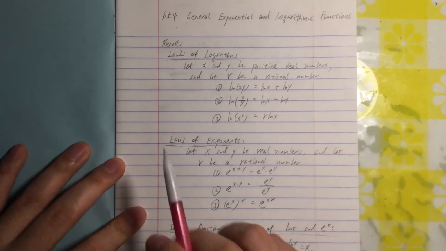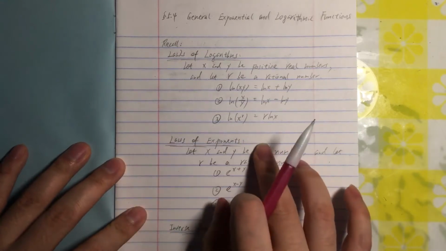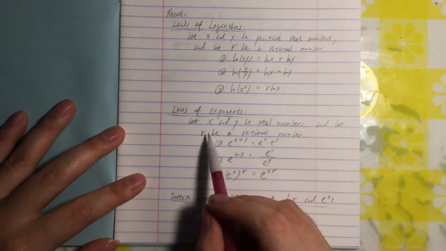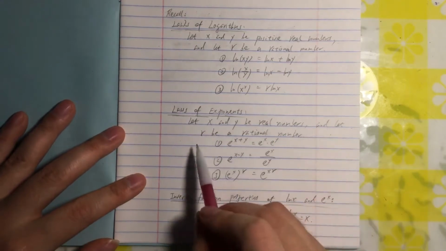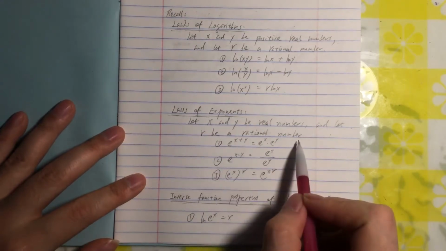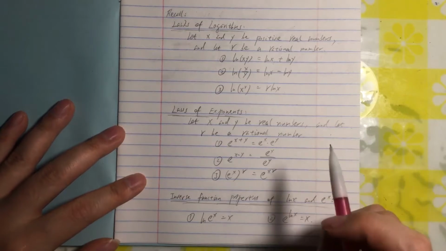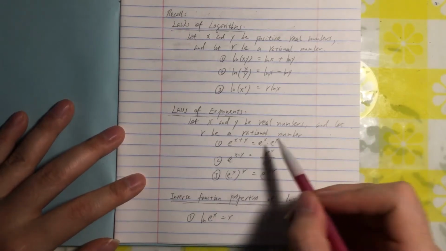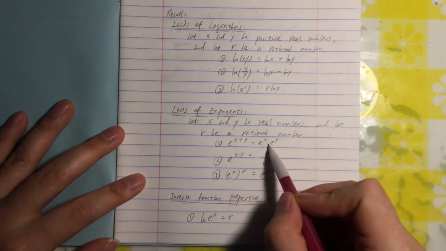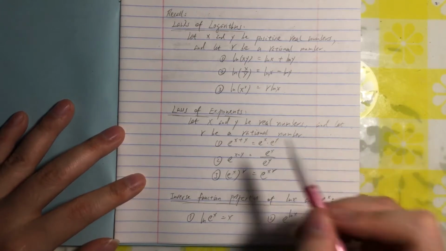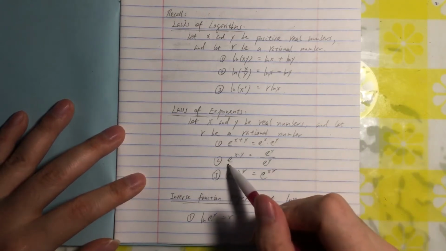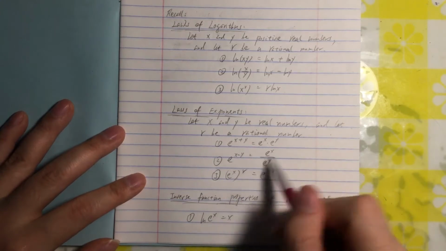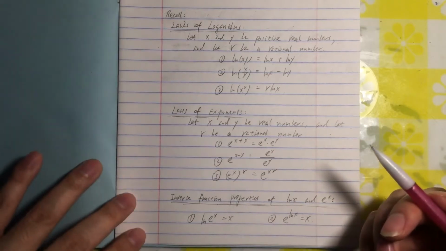Next, let me recall the laws of exponents for the natural exponential function. Let x and y be real numbers, and let r be a rational number. Then we have the following laws. First law says e to the power of x plus y is the same as e to the power of x times e to the power of y. The second law says e to the power of x minus y is the same as e to the power of x over e to the power of y.